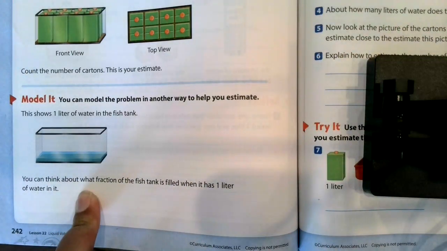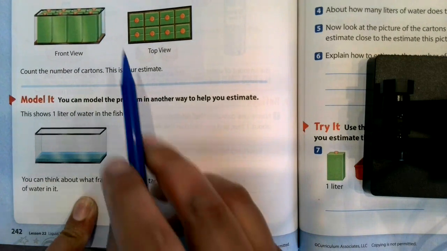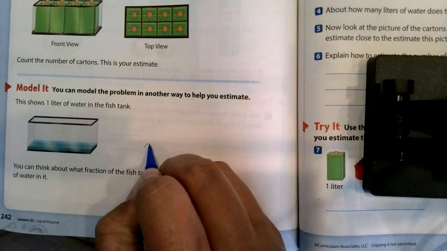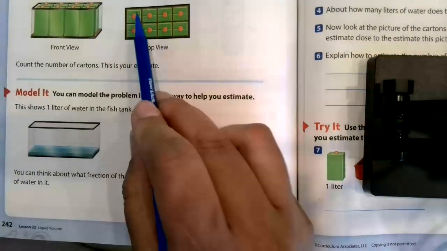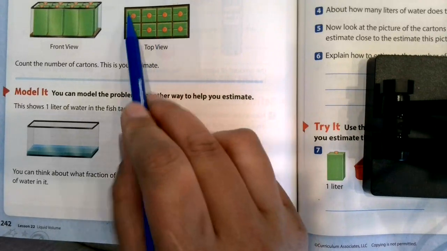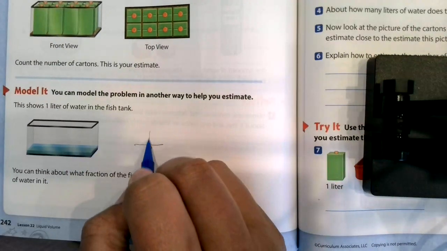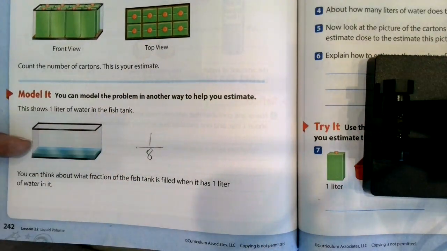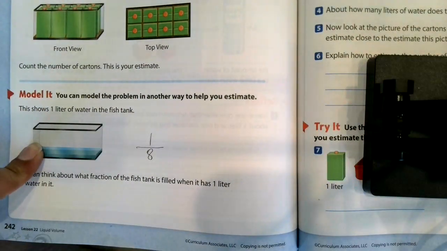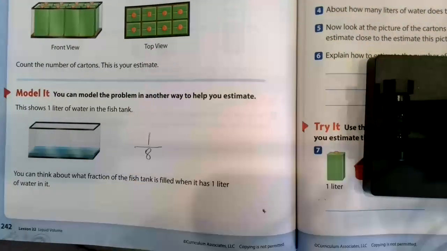And that's not too bad. We know that this picture shows 8 full liters. So we know that there are 8 equal parts that make up this one whole, and this is only 1 liter that was put inside of the tank. So only 1/8 of the tank is full. Okay, so that's what they mean by that.